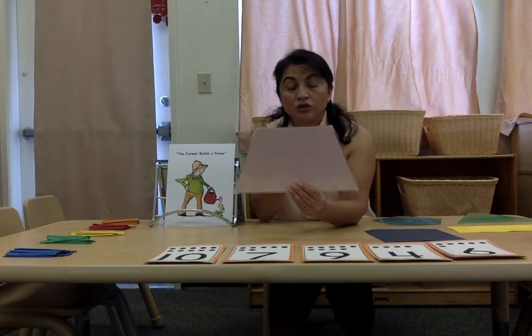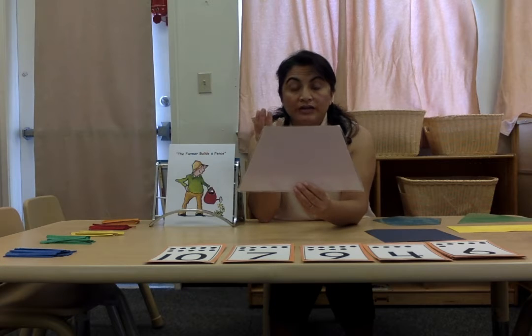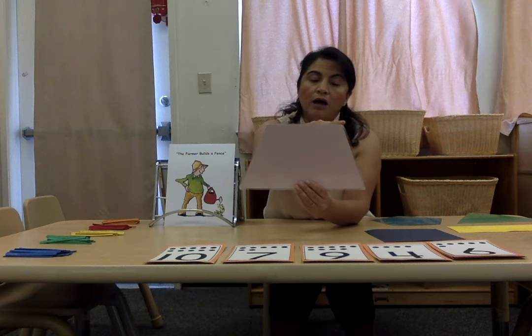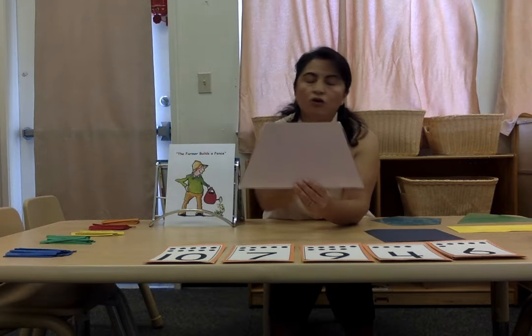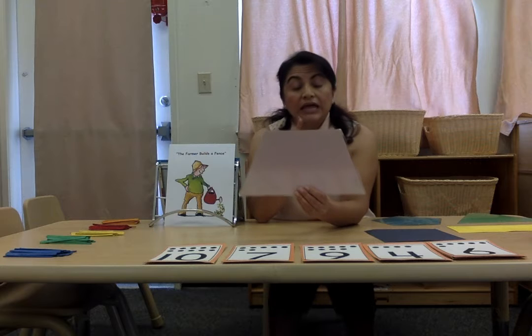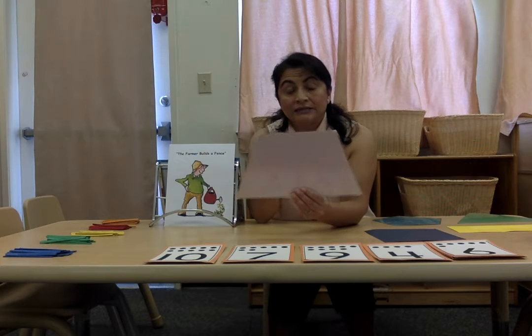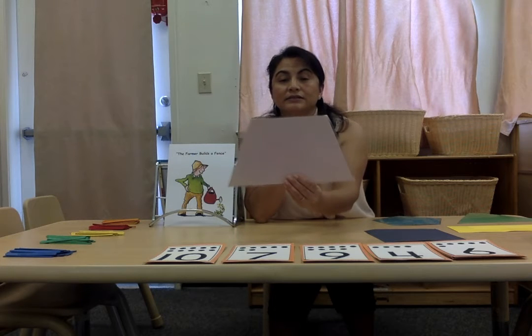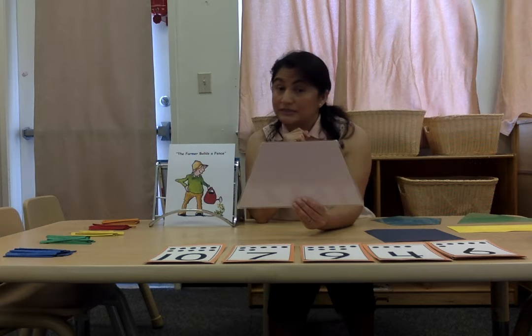The trapezoid also has 4 sides. How about the corners? 1, 2, 3, 4. 4 corners. Here is the question. Are the sides the same size? Look at it. They are not.